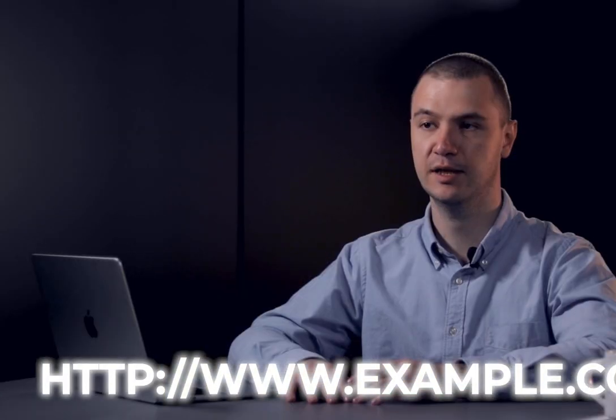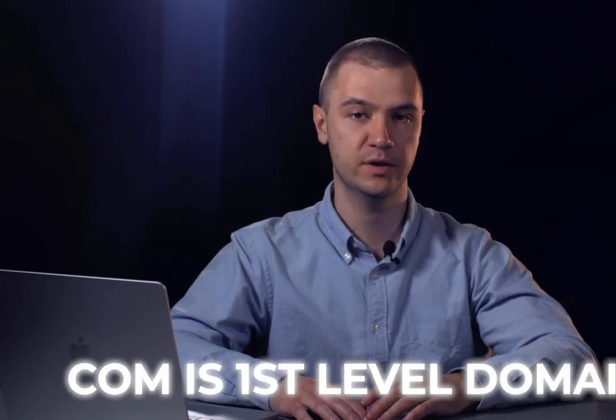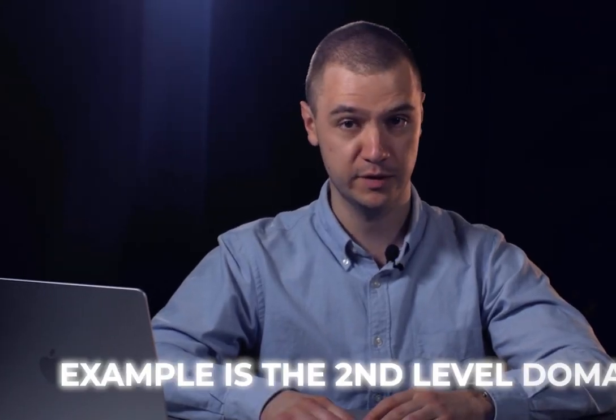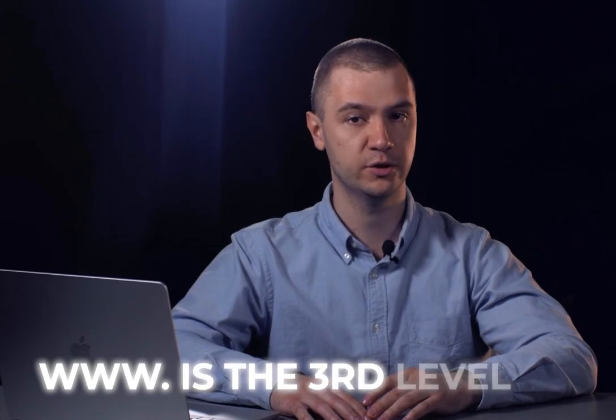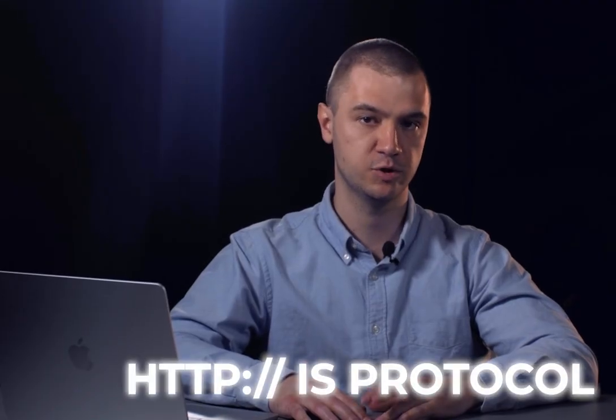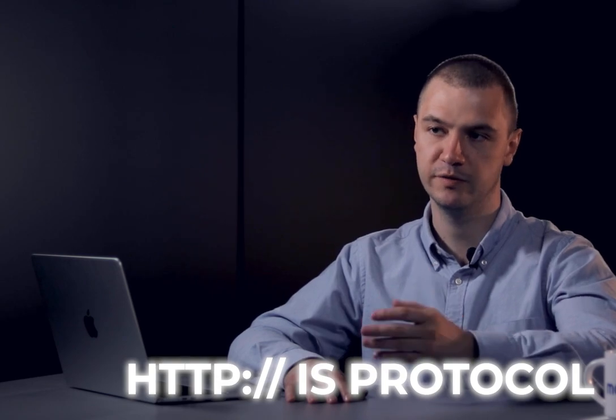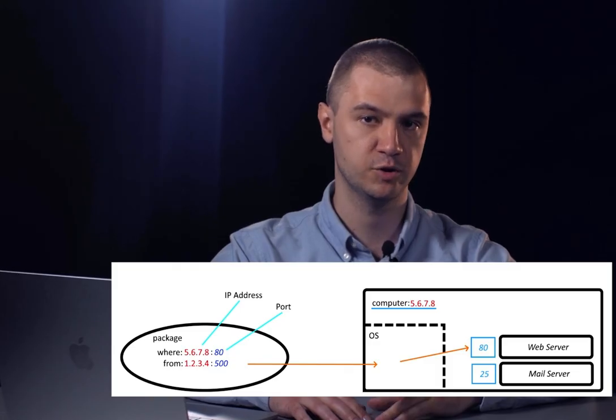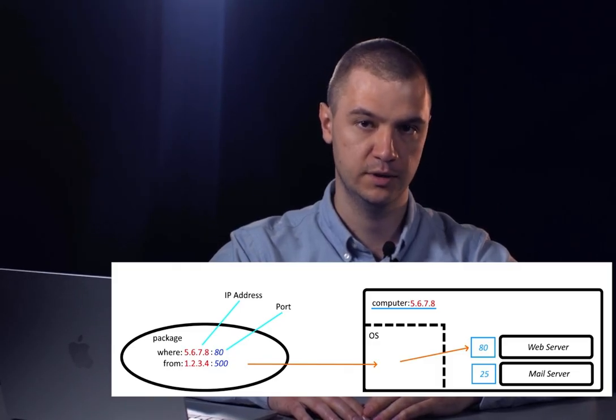The first is what this domain consists of. Let's consider example.com as an illustration. The first level domain is com, the second level domain is example, the third level domain is everything before example. Next comes the protocol, HTTP or HTTPS. Constituent parts of domains are also directories, folders or files at the root of the site.